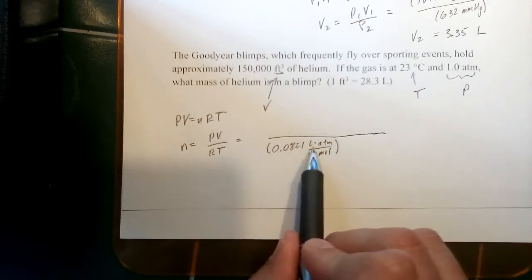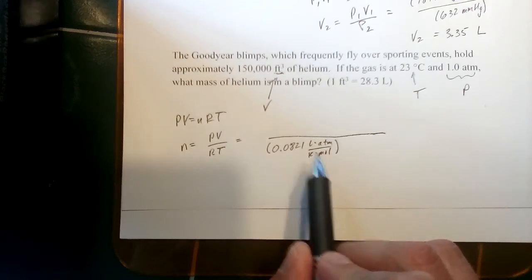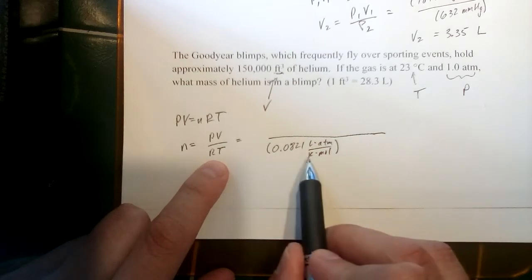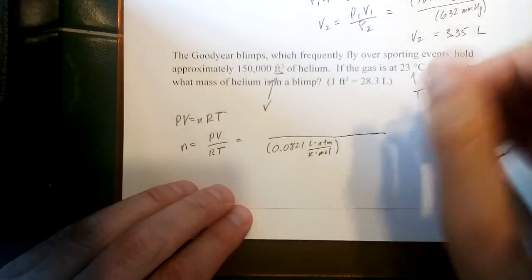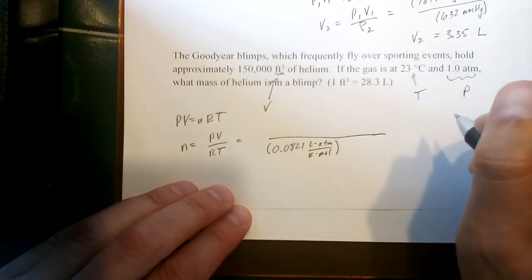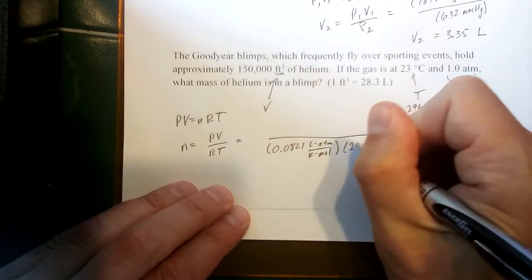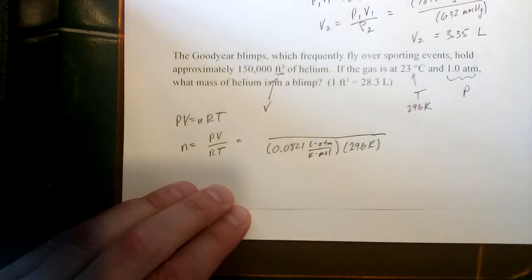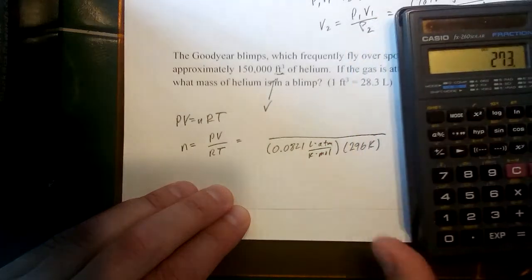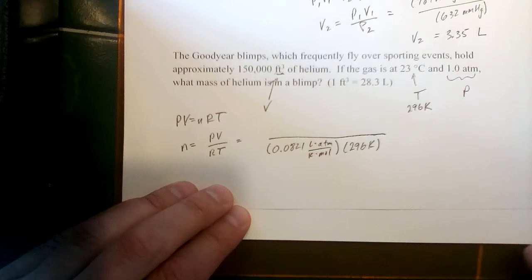Now, the important thing about R here is I need to match the units on R when I put in all the other variables. So if I go to put my temperature in here on the bottom, it's got to be in Kelvin. So 23 degrees Celsius, I add 273 to that, and that would be 296 Kelvin. So my temperature here is 296 Kelvin. So that's just 273, not times, plus the 23. Right? So double check that to get it is 296.